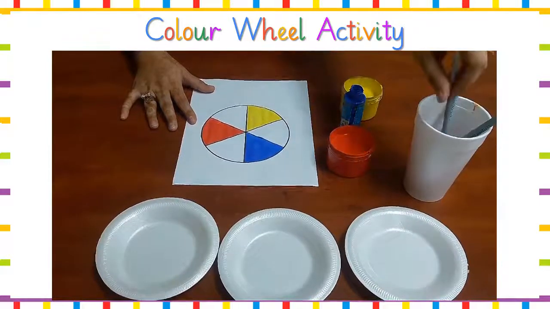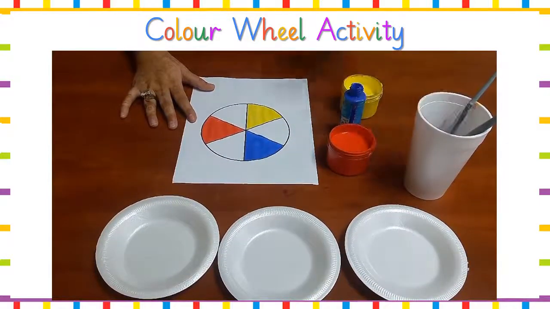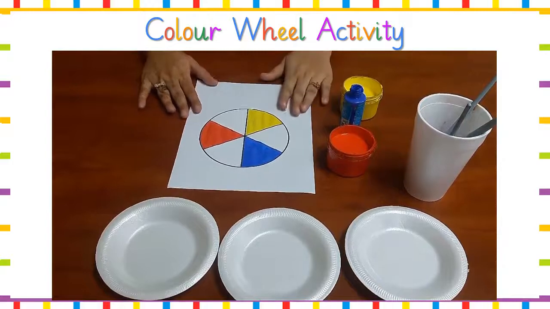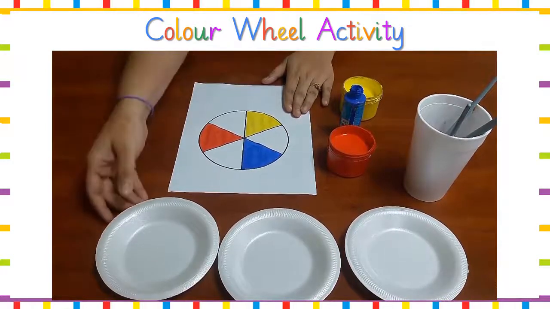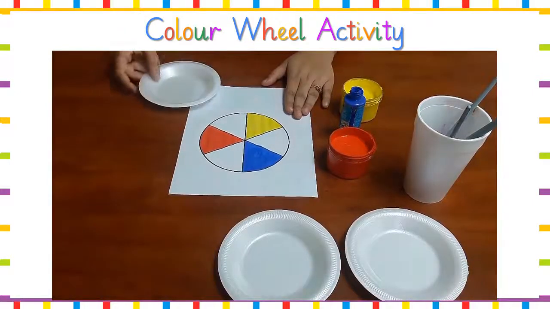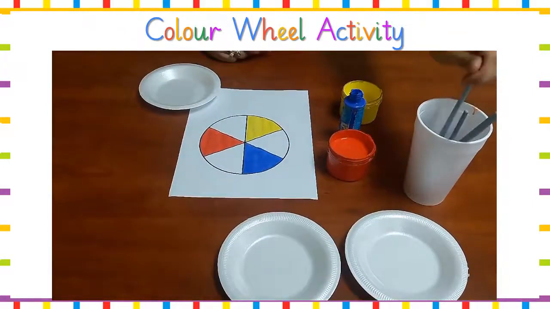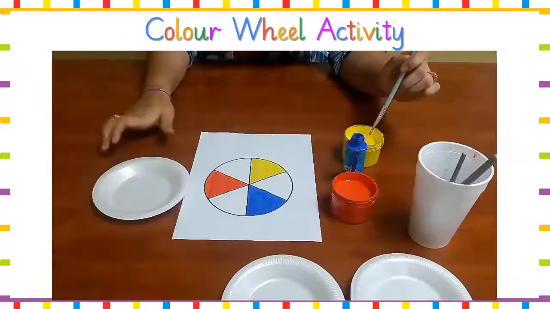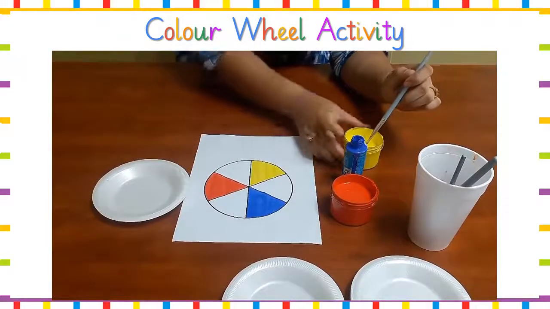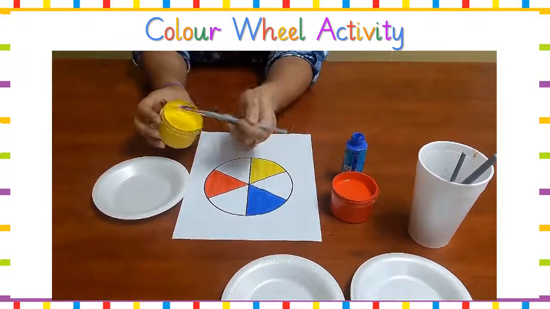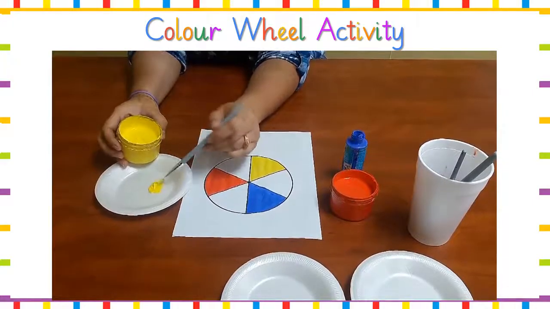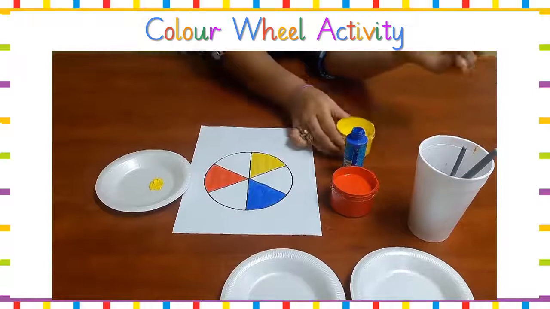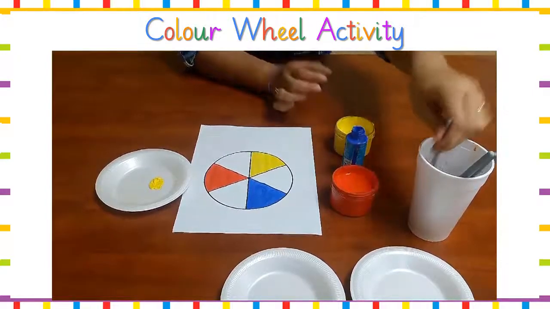Next, we will be mixing our primary colors to create our secondary colors, which are orange, green, and purple. Firstly, we begin with orange. We mix yellow and red by putting the lighter color first, which is yellow. Then we add our red.